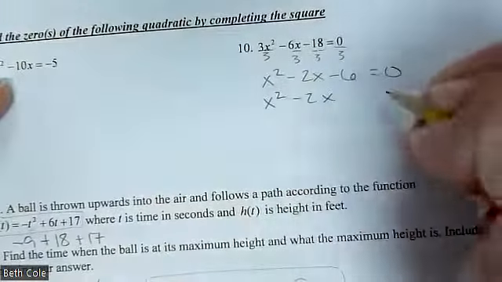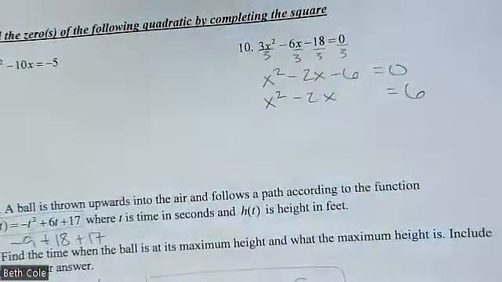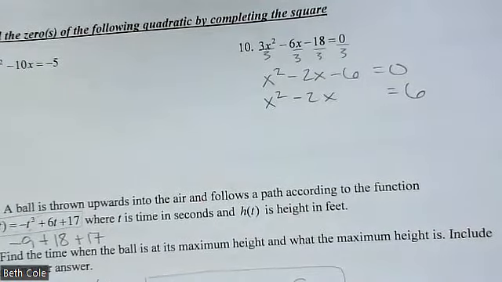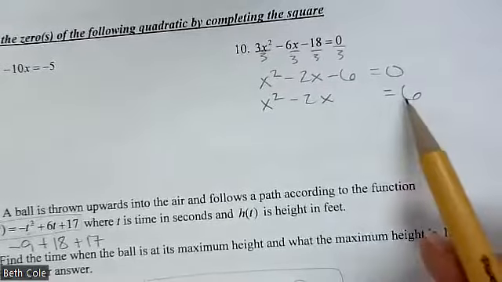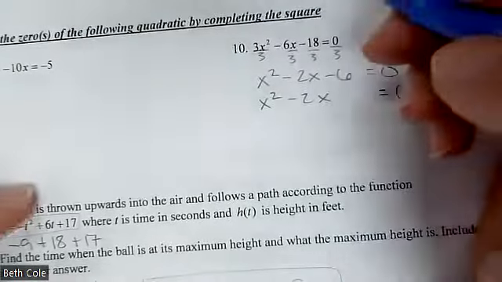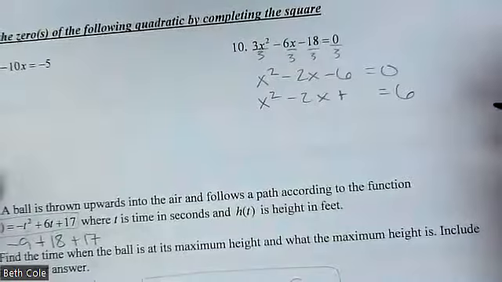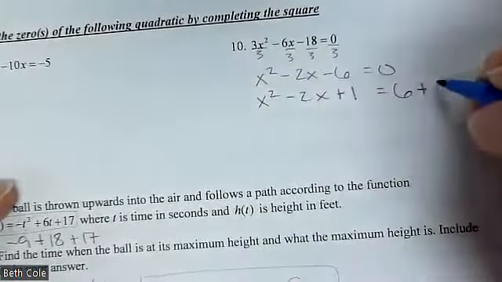So write down the first 2 terms, leave a gap. You're going to add the 6 to the other side. I am keeping an eye on the clock. We can still do a few more. Add over the 6, divide by 2 and square. What's going to get added in this gap? This one's kind of tricky. 1. 1 squared is 1.